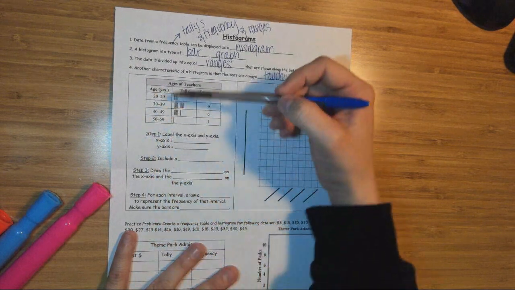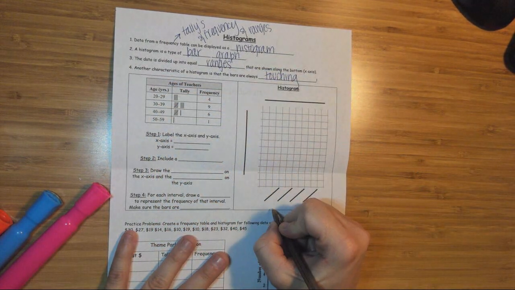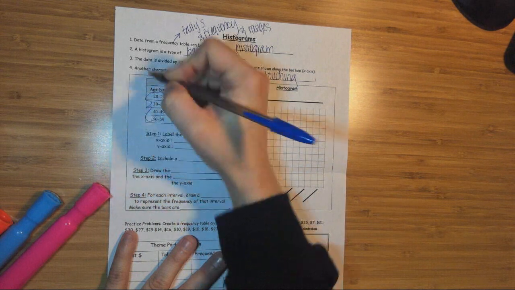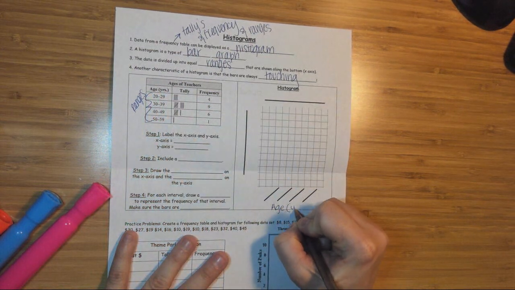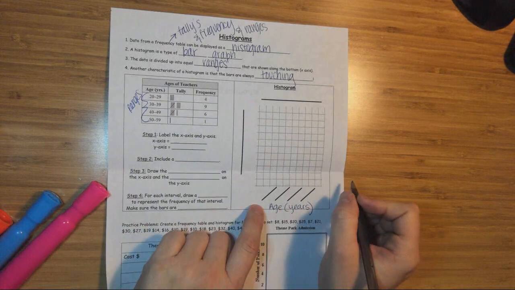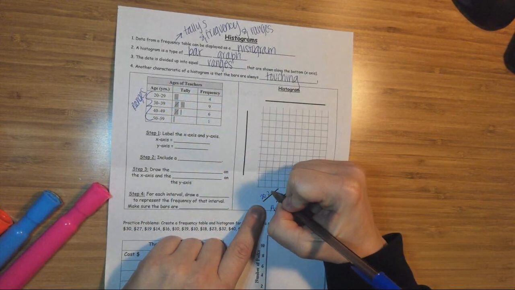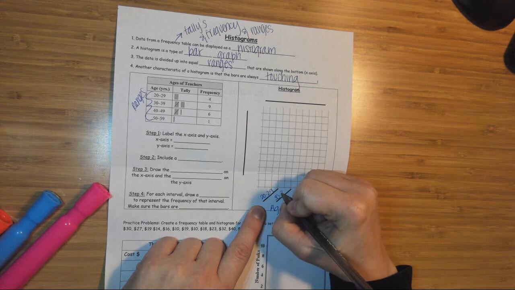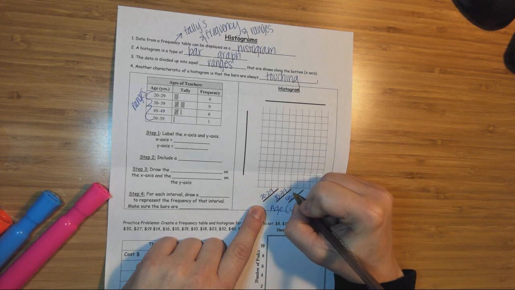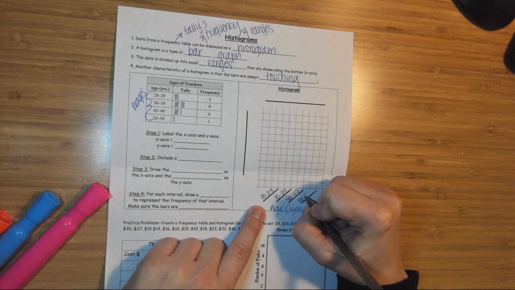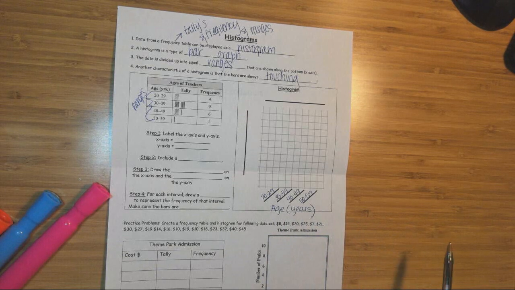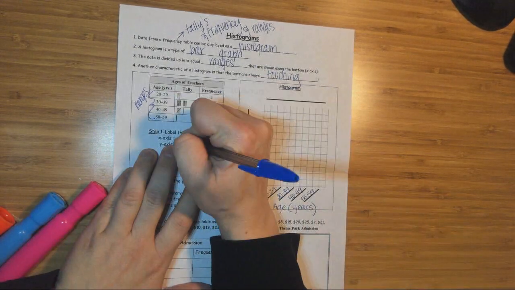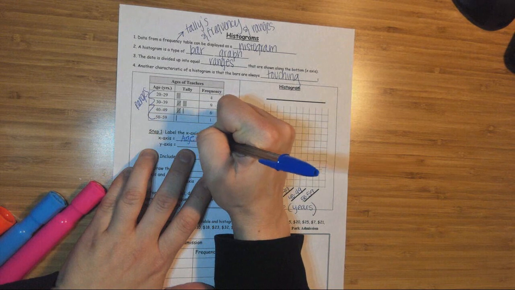So if I'm looking here, my ranges go on the bottom. Okay, so my ranges over here, these are the ranges, are going to be the age in years. So my x-axis is the age in years. Let's go ahead and label those. I have 20 to 29. I've got 30 to 39, 40 to 49, and then 50 to 59. And I just got all these from right here. Okay, those are my ranges. Ranges always go on the bottom. So the x-axis is the age in years.